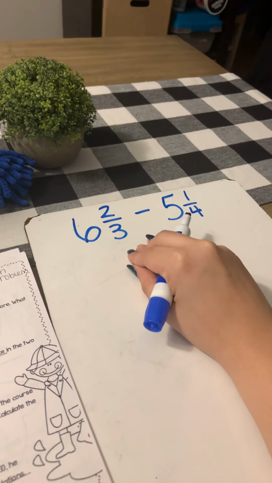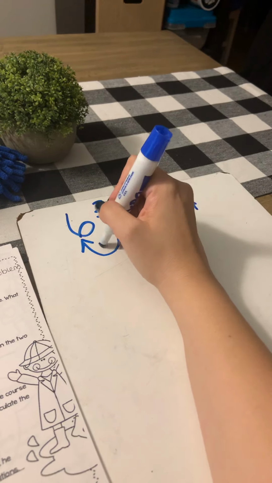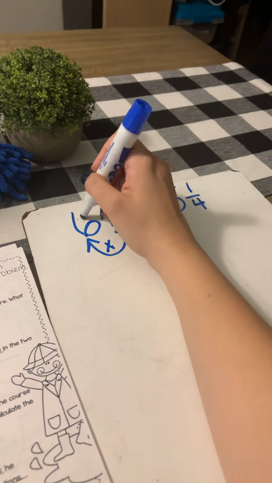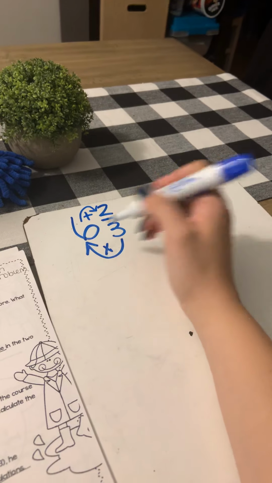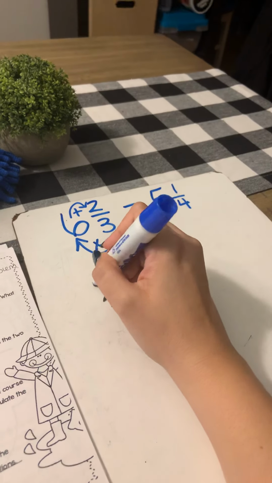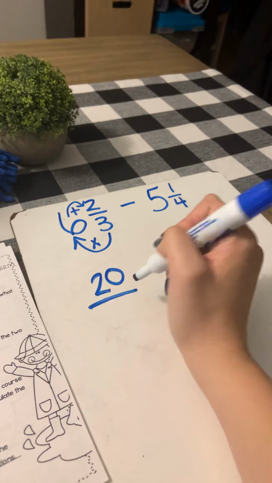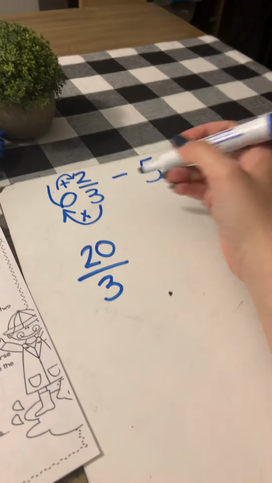Do we remember how to do that? First you multiply, then you add. So 3 times 6 is 18, plus 2 is 20. So this improper fraction will be 20, and you keep the denominator, so 20 over 3.